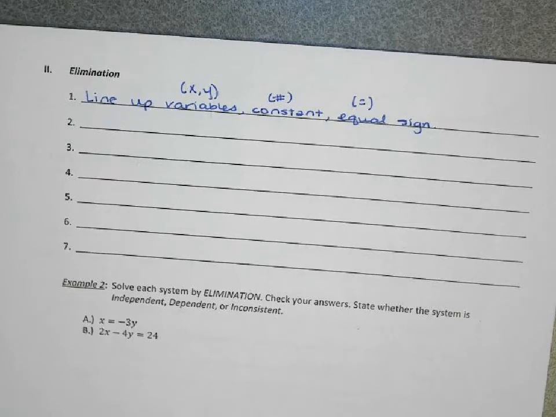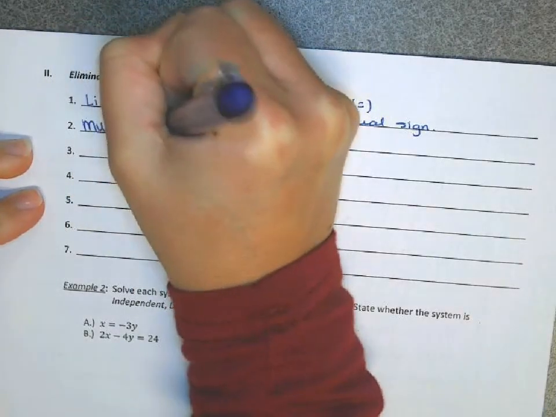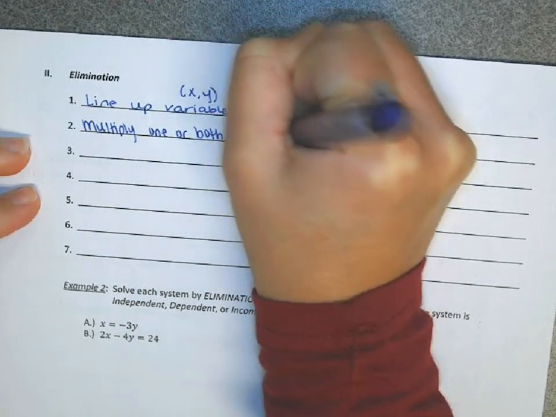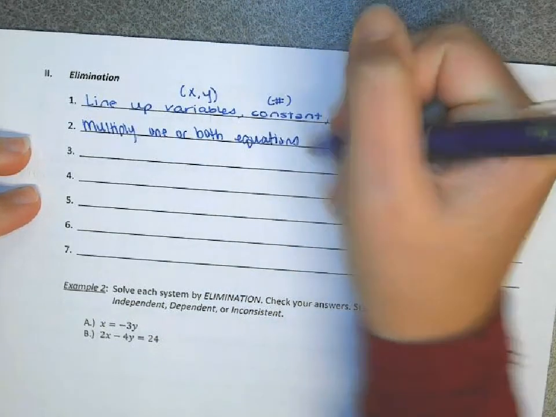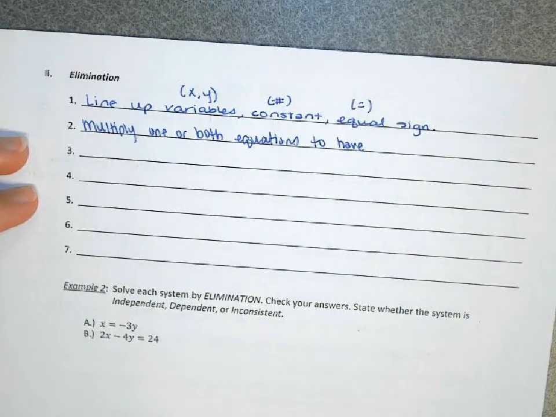Okay? Or you can put everything in slope-intercept form. Only problem there is sometimes you deal with a fraction. So that's step 1. The next step is to multiply either one or both of the equations. And you do this so that you manipulate it to have opposite coefficients on one variable.